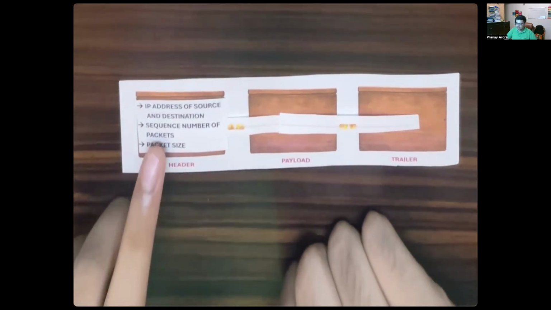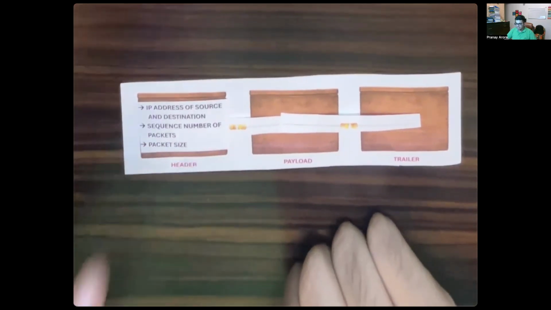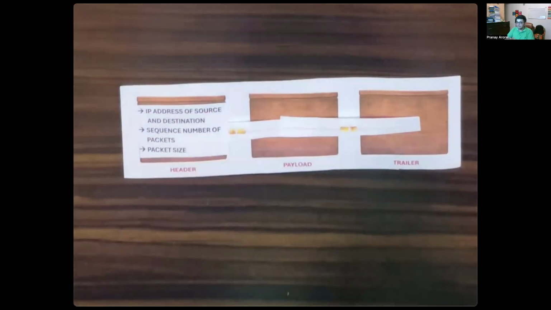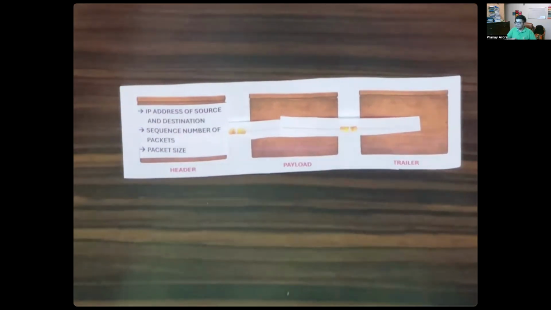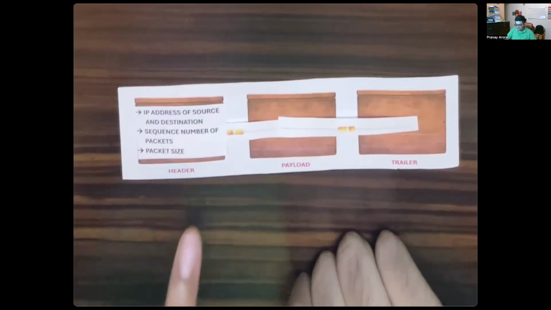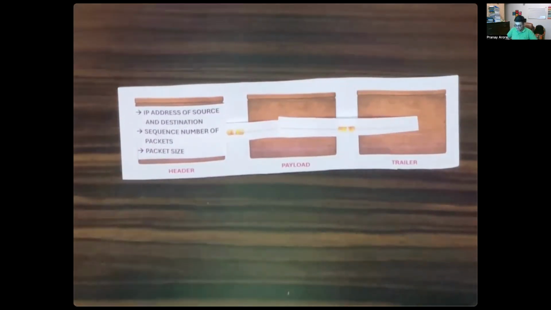Then the sequence number of packets, because obviously there are a lot of packets. So what is the sequence number of this particular packet? Because when packets travel over the internet, they travel in a random order. So at the end, they need to be arranged in a specific order so that the file can be regenerated, because it's broken down into packets. Once all of the packets are received, the file is regenerated. Then it also includes the size of the packet, right? A typical size of a packet, as we just discussed, is 64 KiB.